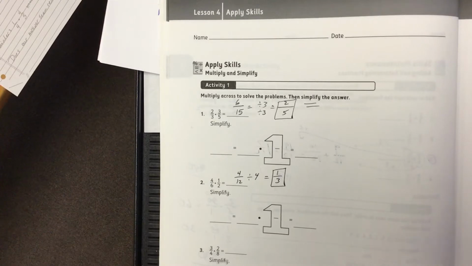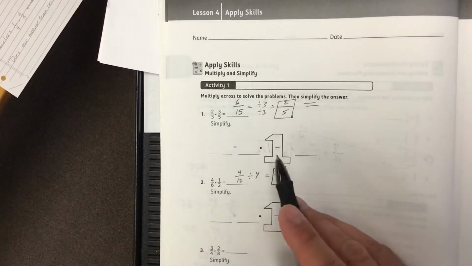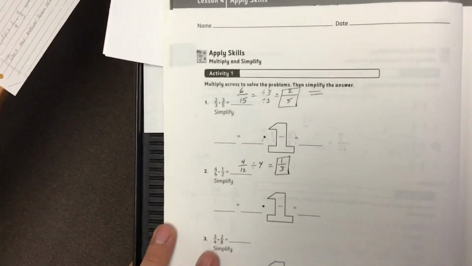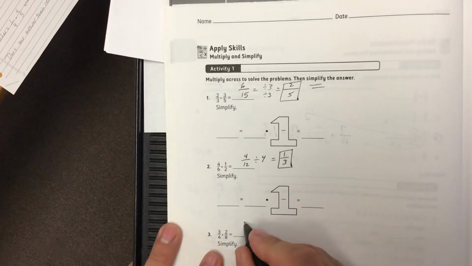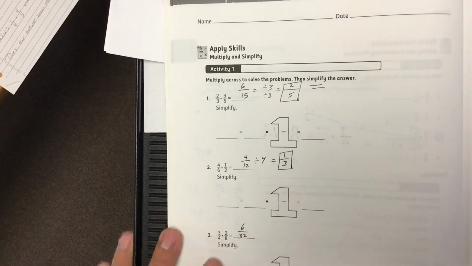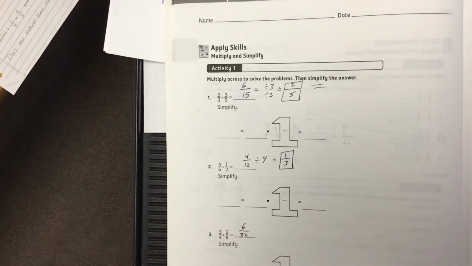Okay, this book's got a little fancy spot to write how you cancel, and I don't think we need all that room, so we can do it right next to it. Last one, 3 times 2? 6. 4 times 8, 32. Okay, that can be simplified.